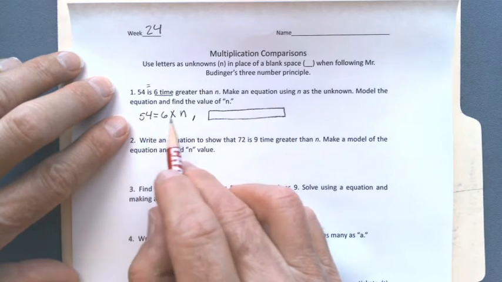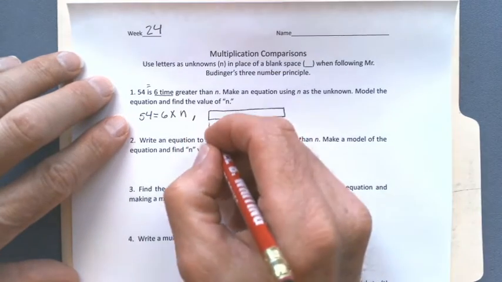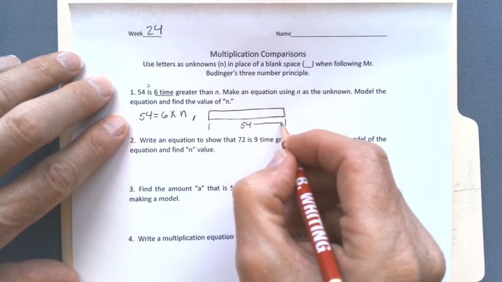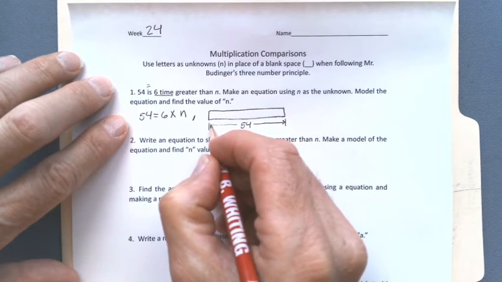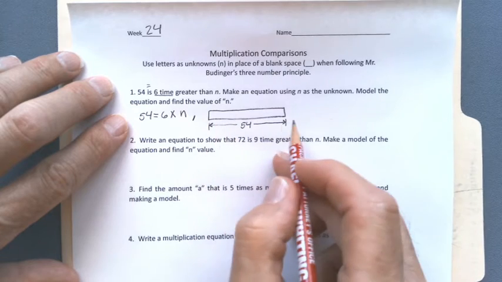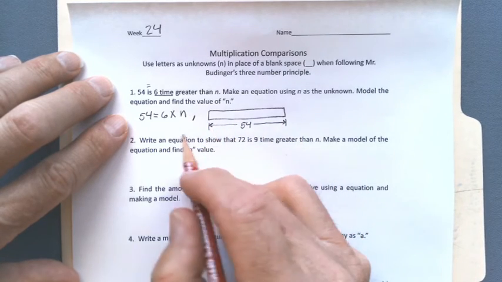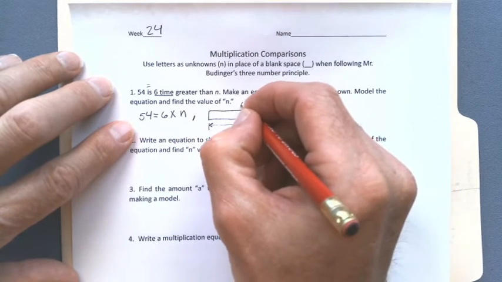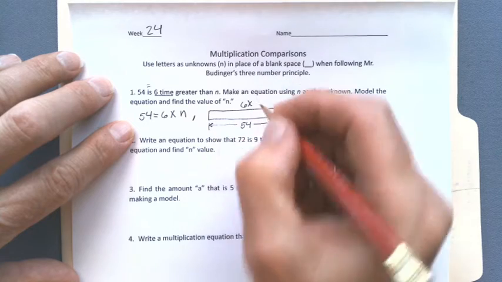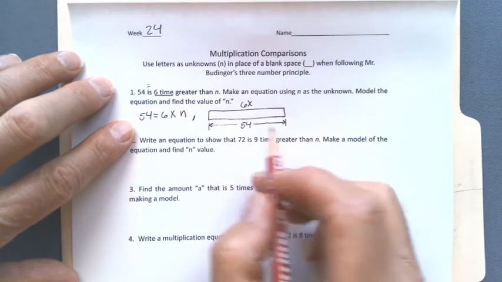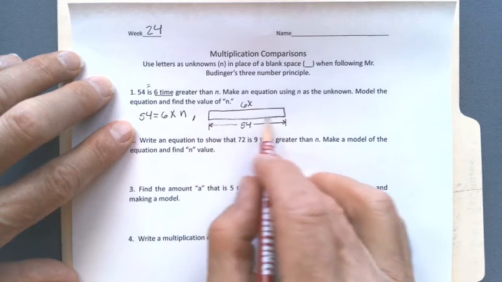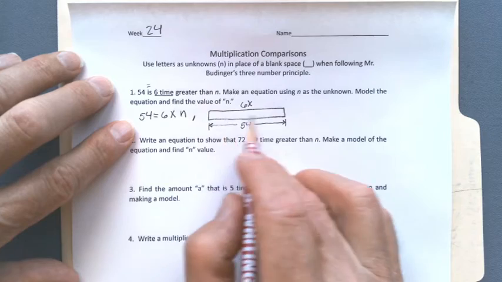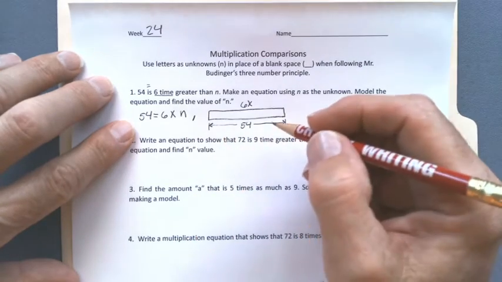Well, if we follow the same order of this equation, we could say, well, 54 is going to be the product, and I know that the product goes down here. That's going to be the largest amount. So it has to take into consideration this whole amount. And 6 times, just using a little bit of memory, we can say, well, the 6 times goes on the top, right? And then this has to be divided into six equal parts, and whatever number n is would go in those parts. So let me show you how to do 6 equal parts.